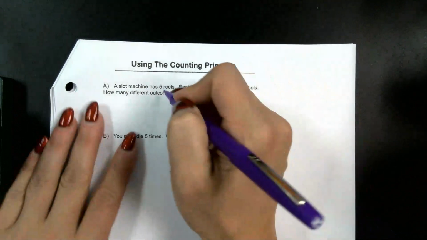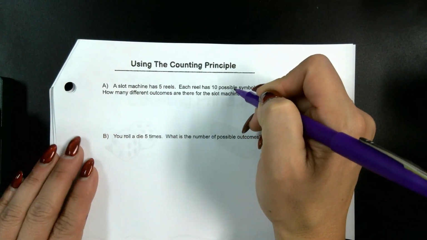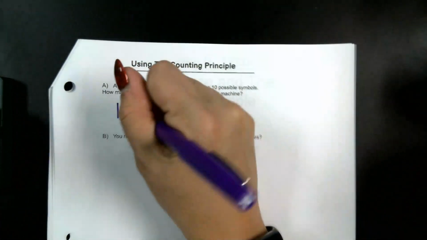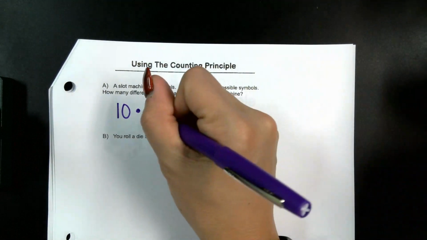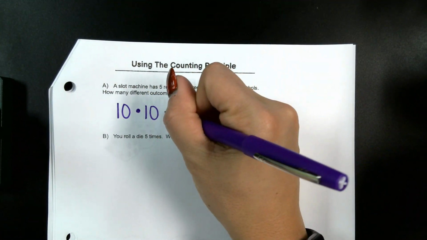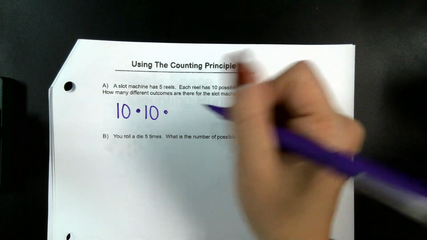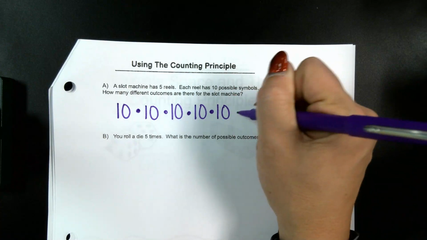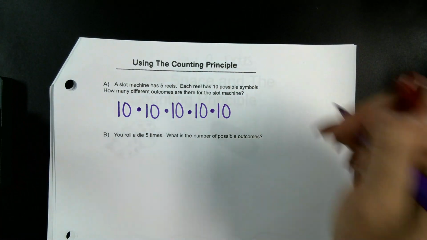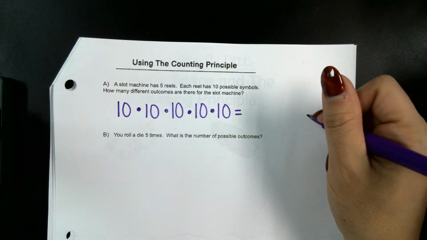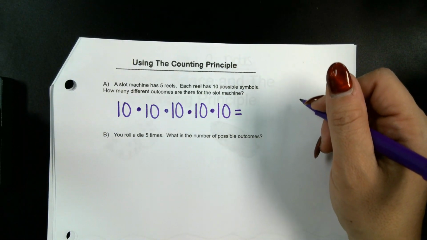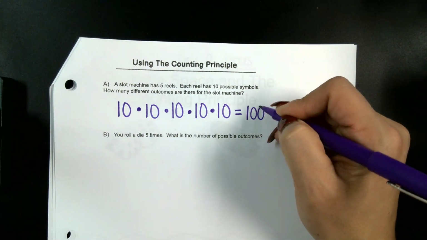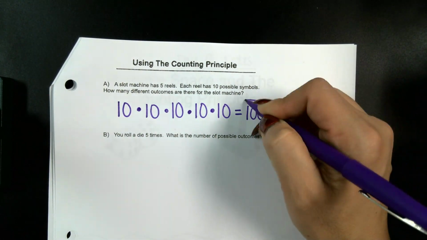Reel 1 has 10 different symbols. Reel 2 has 10 different symbols. Reel 3, 10. Reel 4, 10. Reel 5, 10. So it was 10 to the 5th power. You're thinking adding. When you multiply 10 by itself 5 times, there should be 5 zeros. That's 100,000.